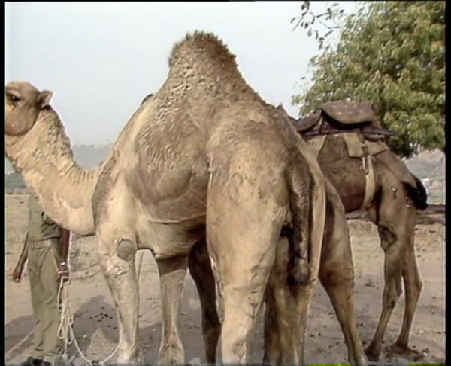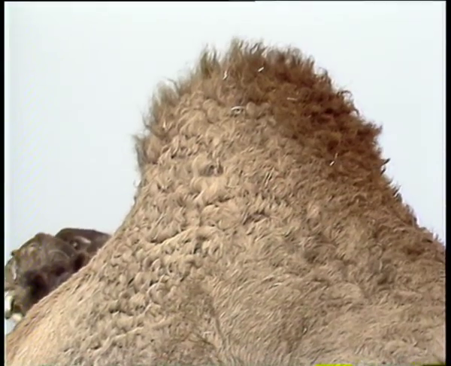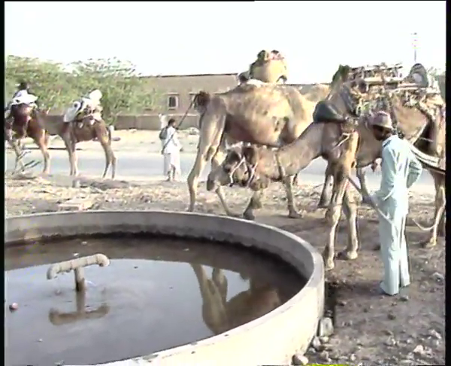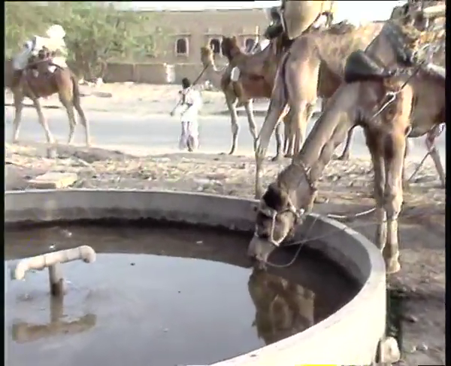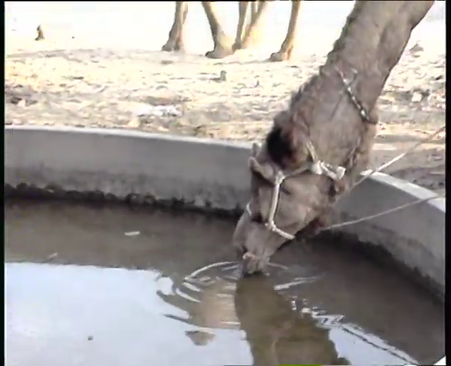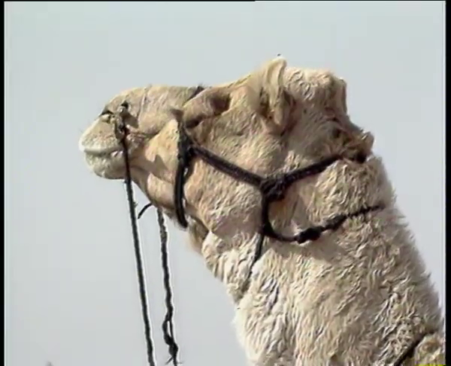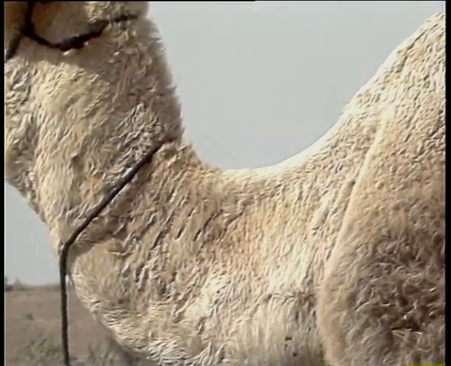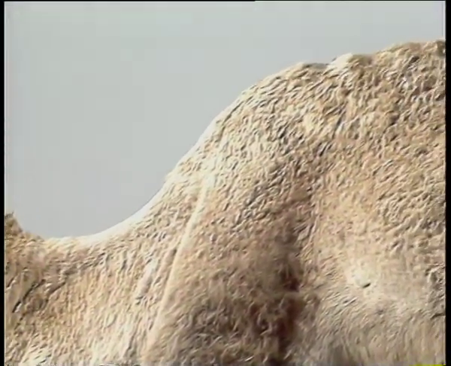The hump has a store of fat. When broken down in the body, it releases water and energy. This water can be used up by the body. Thin fur and little fat below the skin allow the loss of heat produced in the body.